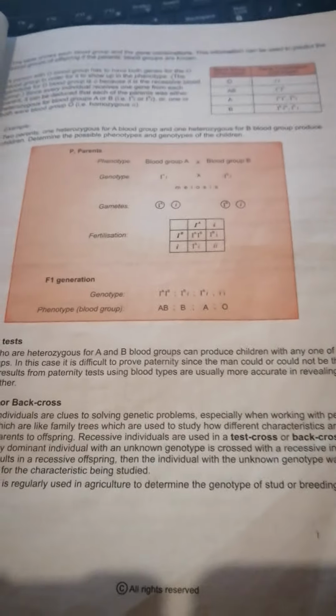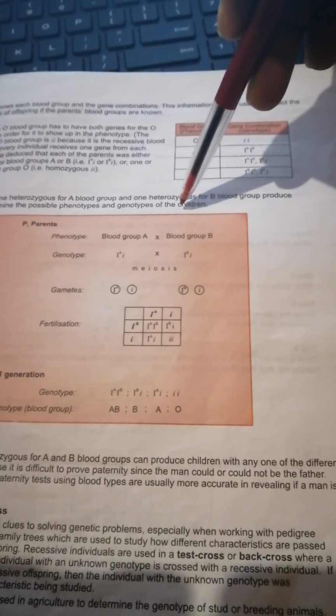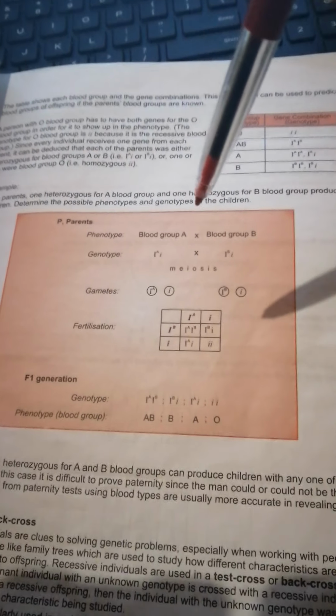Here we are going to cross a parent who is heterozygous for blood type A with another parent who is heterozygous for blood group B. The question says determine the possible phenotype and the genotype of the children.